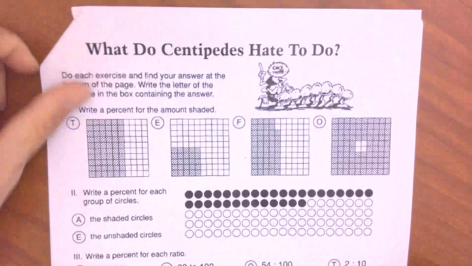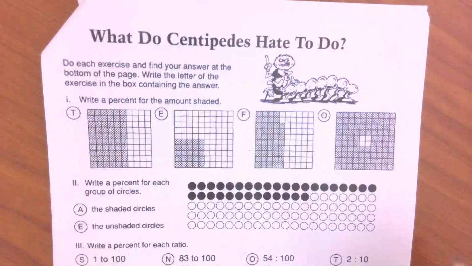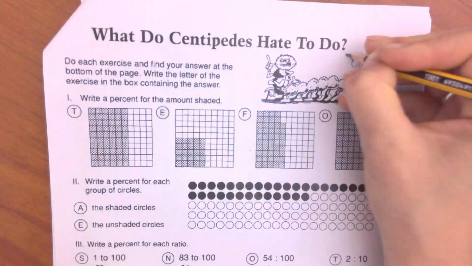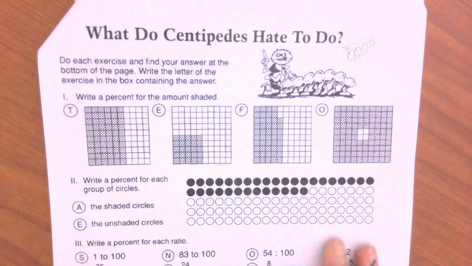We're going to look at page 5, I think. Page 5. What do centipedes hate to do? Centipedes are those bugs that have like 100 legs. Sometimes you see them in your house.